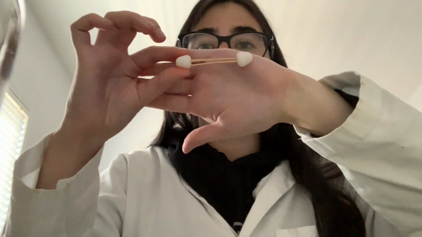So I'm going to take one and just squish it into my cherry here. And then I'm going to take the next one and do the same into the same little cherry. And then I have my next candy here, and I'm just going to stick that onto the other side of my toothpicks. So in the end, you should have something like this.